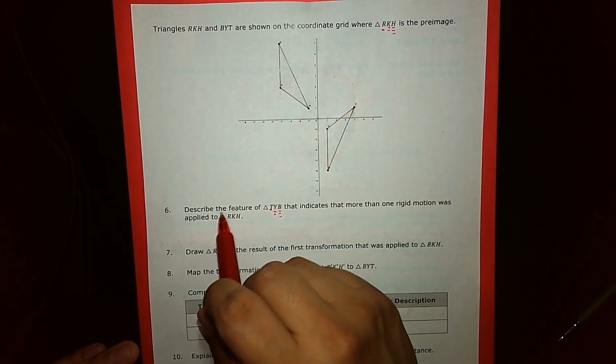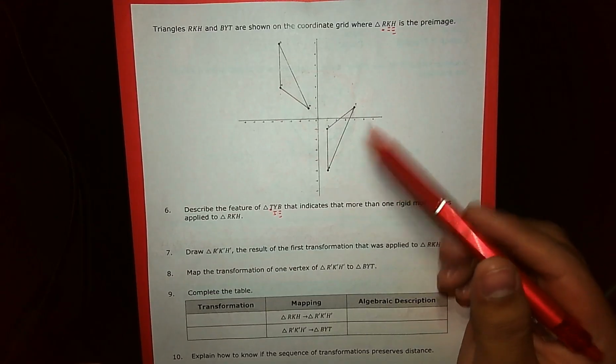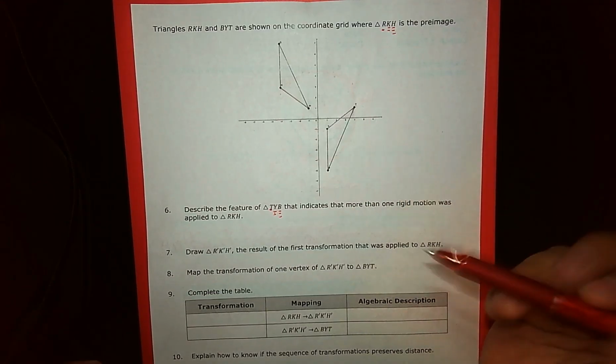So how would we describe the feature of TYB? How will we describe that more than one rigid motion has to happen?